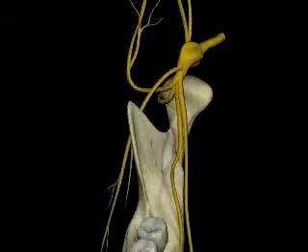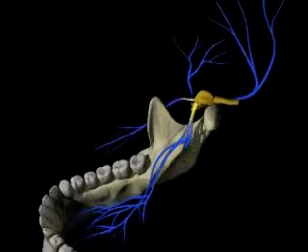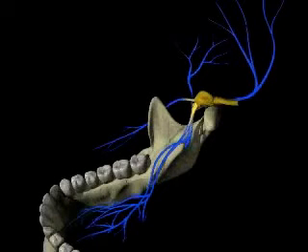The objective of the Gates technique is to deposit local anesthetic immediately anterior to the neck of the condyle. This is in close proximity to the mandibular branch of the trigeminal nerve after its exit from foramen ovale. With the Gates technique, we should be able to anesthetize all of the sensory branches of this nerve, including any accessory nerves.